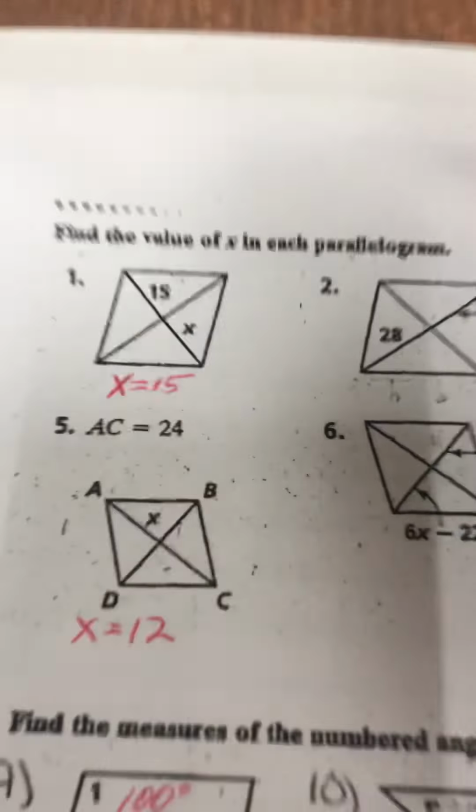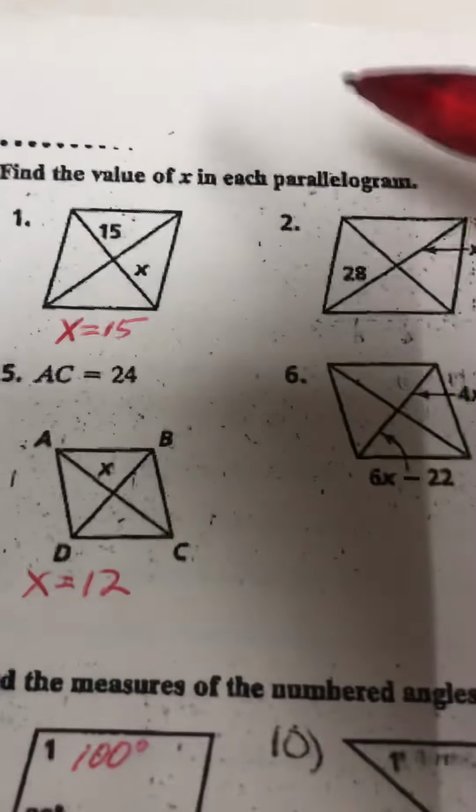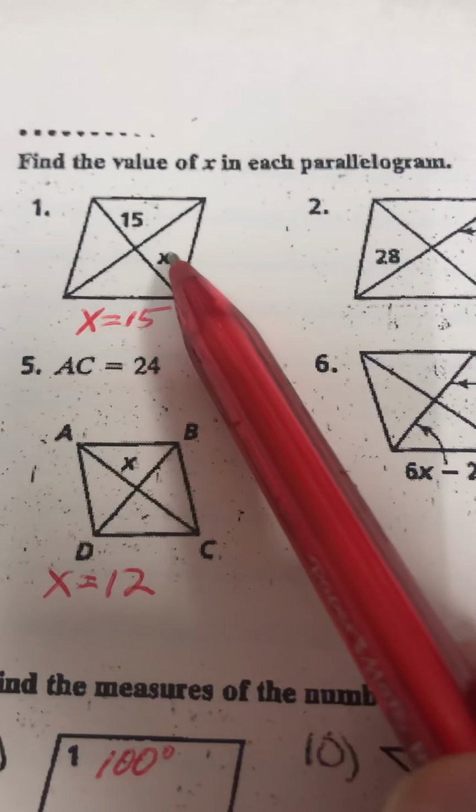I'm going to only do the odds. I want you to try the evens. So, walk yourself through these. Make mistakes, learn from them. That's how we grow. This is going to be real easy.